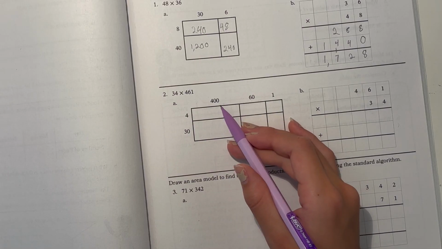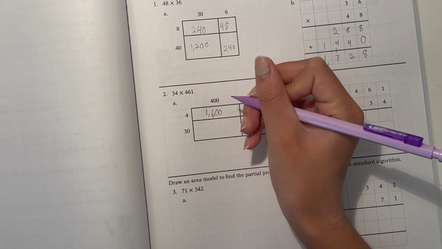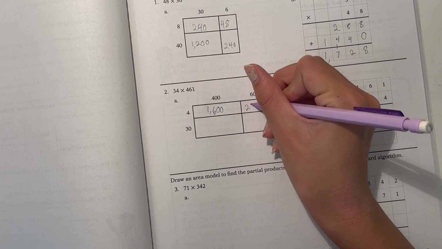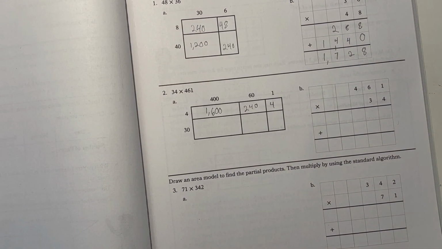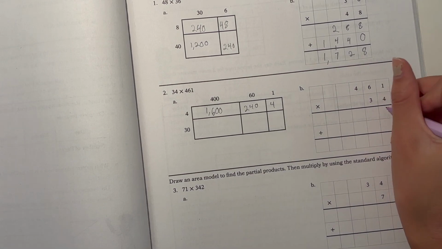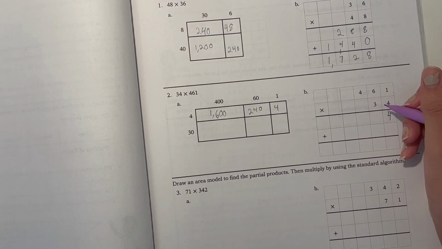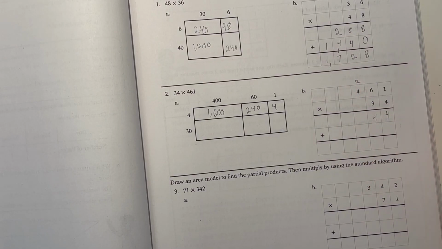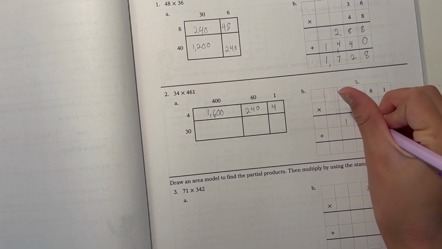So 4 times 400 equals 1,600, and then 4 times 60 equals 240. 4 times 1 equals 4. So instead of adding them all together, we're just gonna do this thing. And so 4 times 1 equals 4. 4 times 6 equals 24. 4 times 4 equals 16 plus 2 equals 18.